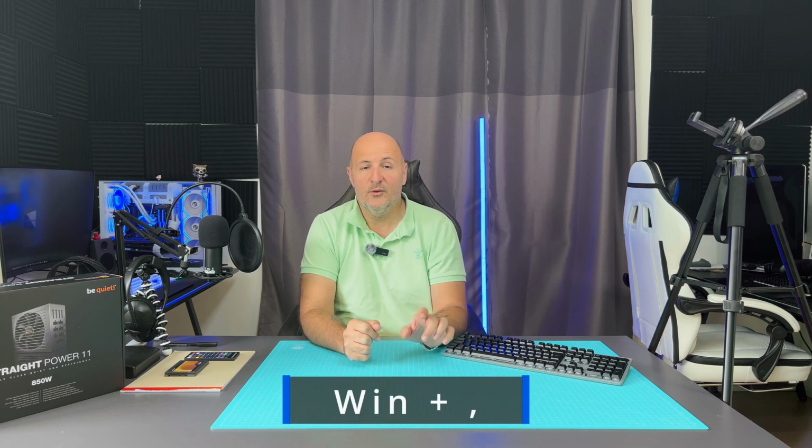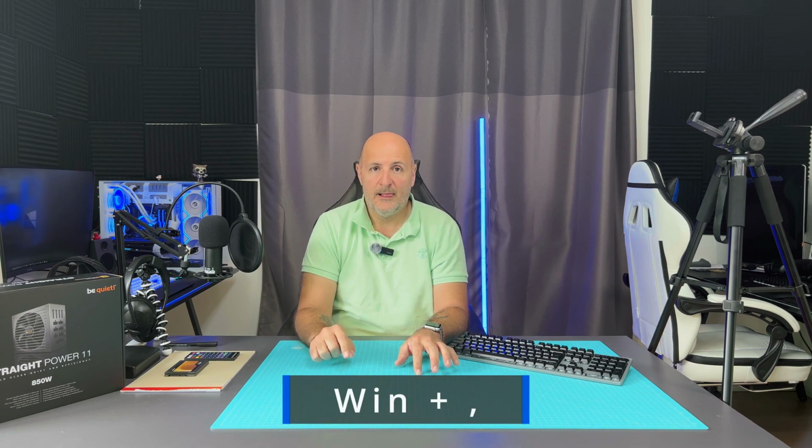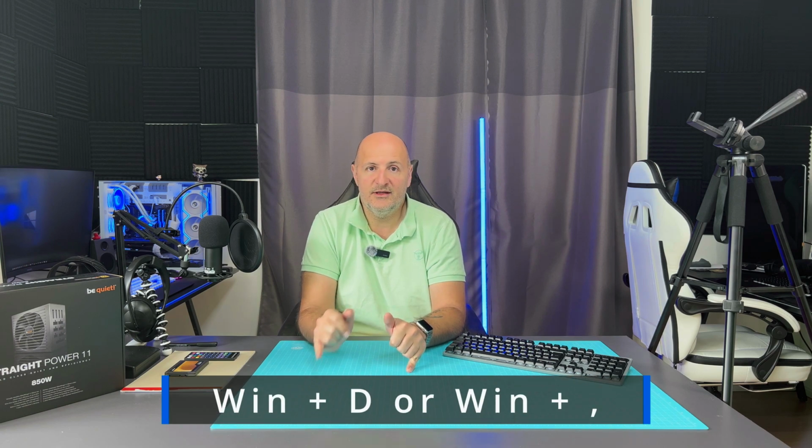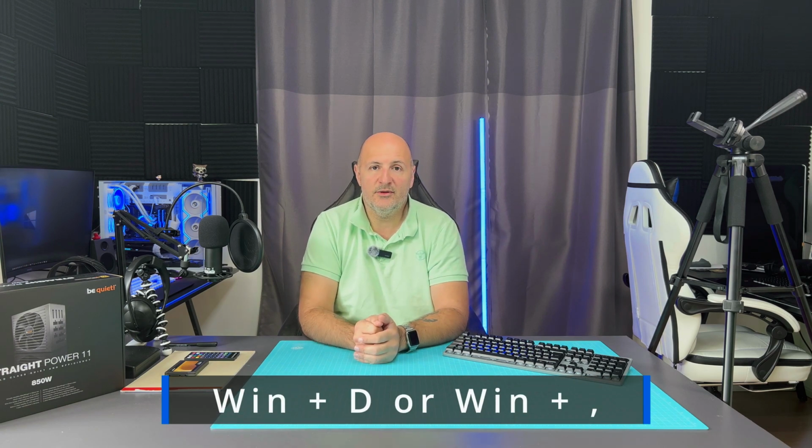Also, another one that can be used for this is Windows key plus comma. But note, for Windows key plus comma, you have to hold down the Windows key. As soon as you let that Windows key go, the screen that you were originally looking at is going to pop back up on screen. So just bear that in mind. Windows key plus D to go down to the desktop, and then you can keep your hands off the keyboard. If you just want it quickly, Windows key plus comma.